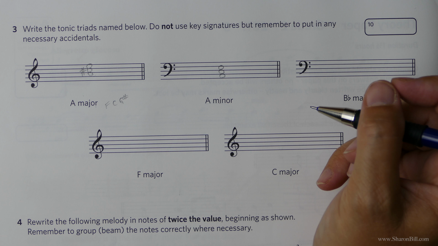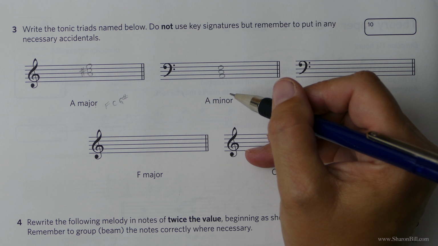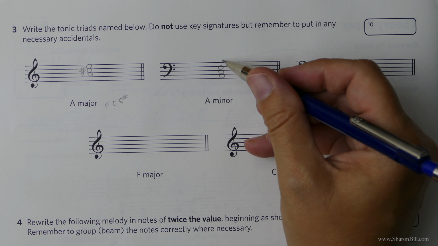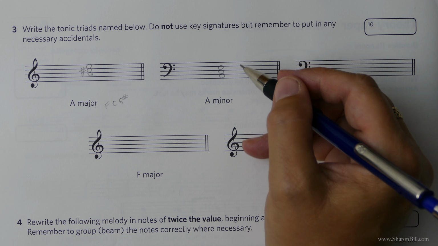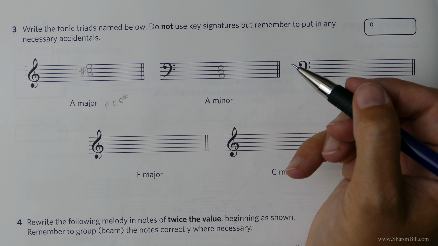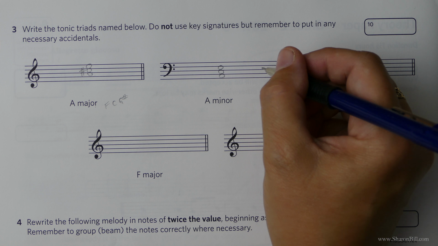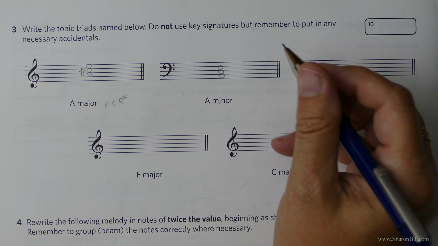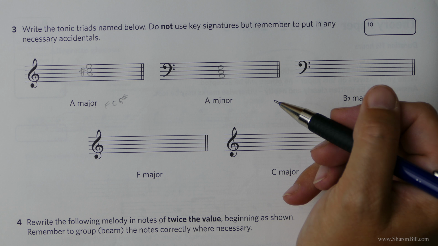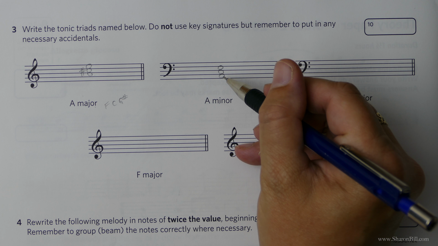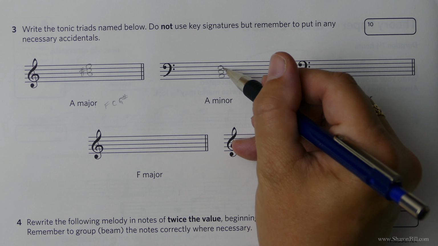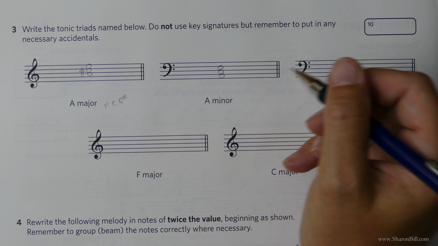And any of the accidentals that come later in the minor scale aren't part of this triad. They come later on notes 7 or 6 and 7, depending which version you're doing. So in the harmonic minor scale, it's the raised 7th. We've only got first, third, fifth, so we don't need anything.